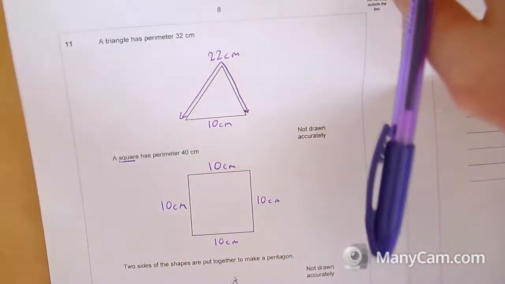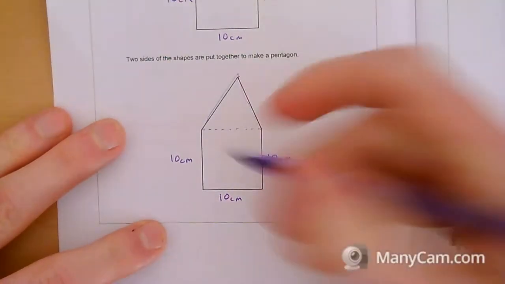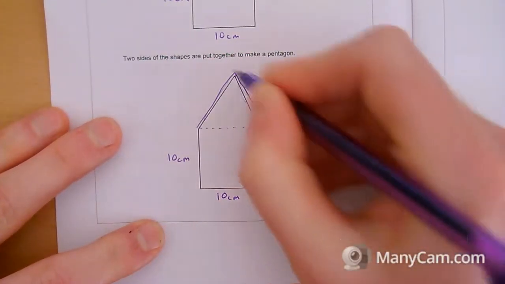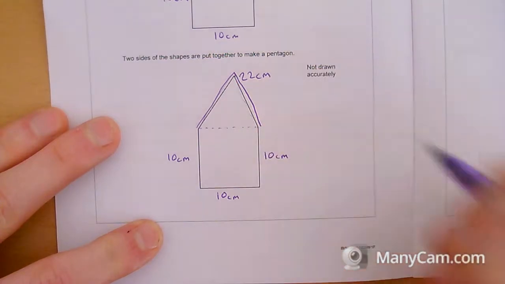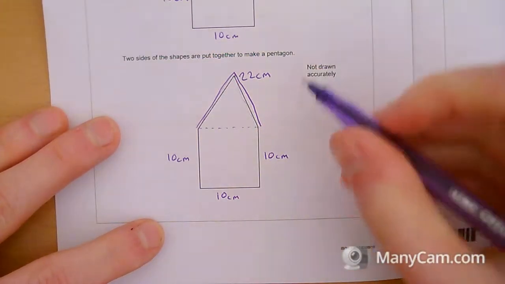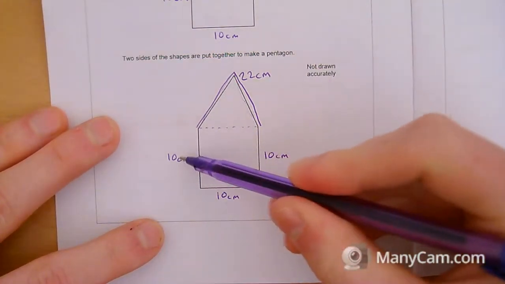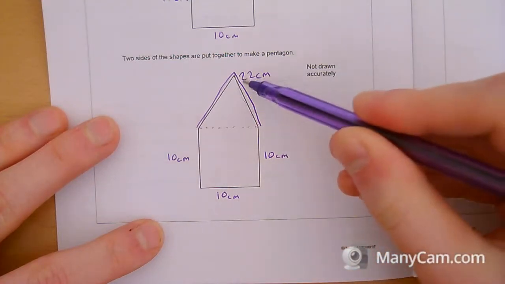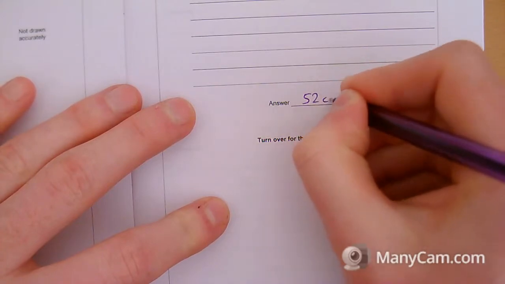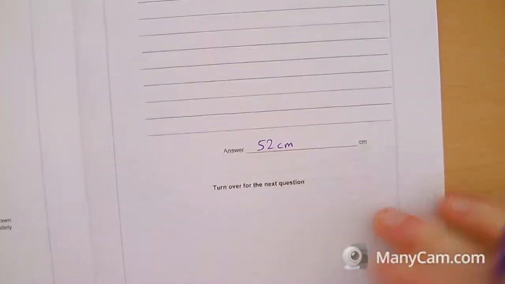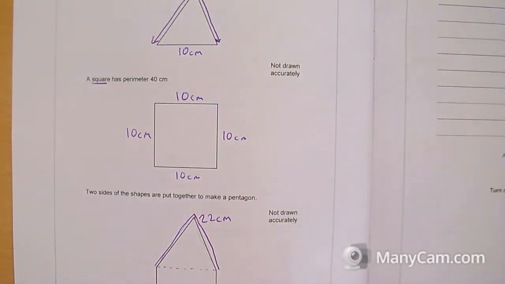So in our diagram of our pentagon, we could say that all of this bit must be 22 centimeters. So then altogether my perimeter would be 10, 20, 30, 40, 52 centimeters. So my answer I could write is 52 centimeters. Even though I haven't written any workings, it's all on the diagrams over there what we did, and that is absolutely fine.